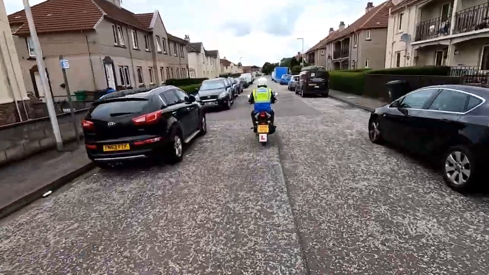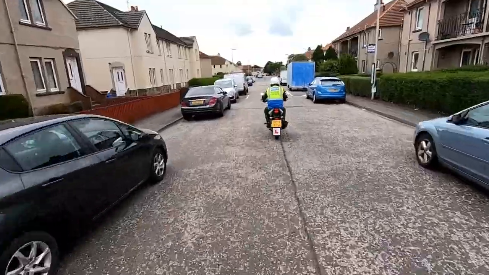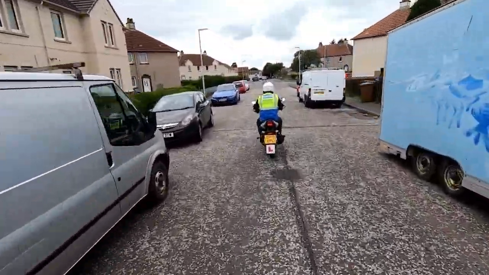What I'm doing here is I've got parked cars on left and right, so you'll notice I'm centralising the danger by riding down through the middle. Again, I don't want to bounce over this bump, so I'm just moving slightly to the left but without getting too close to parked vehicles.